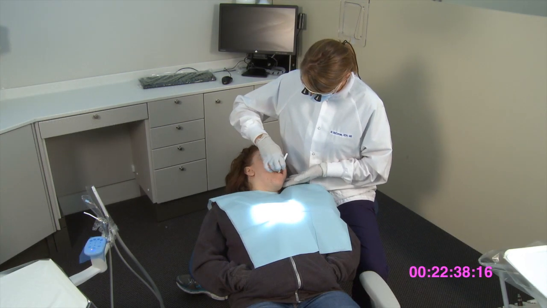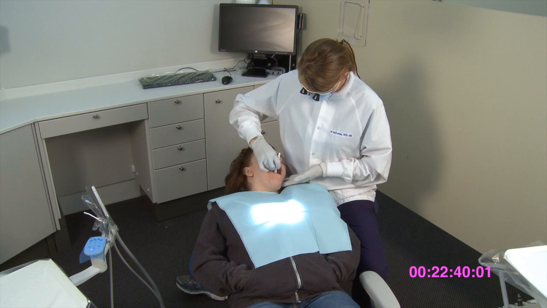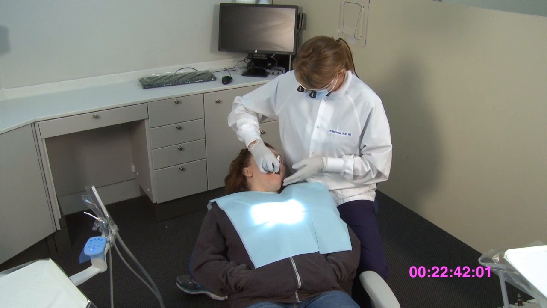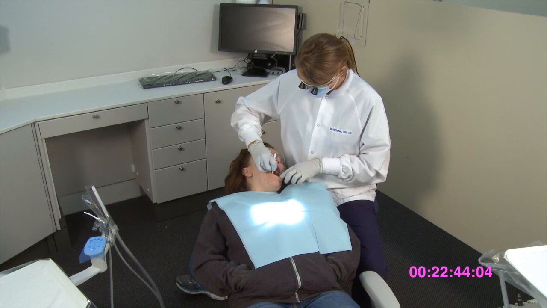It is important, as dentists and dental hygienists, that we constantly reevaluate our patient positioning and our own personal ergonomics so that we may practice for a lifetime.